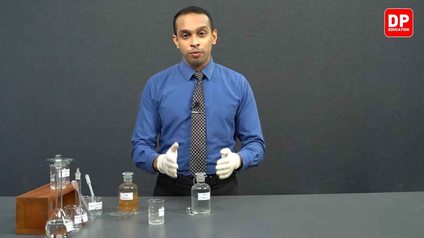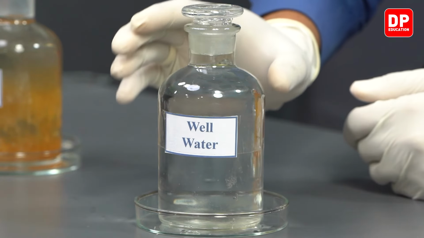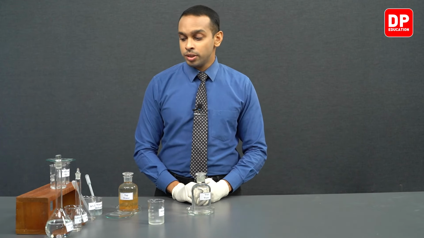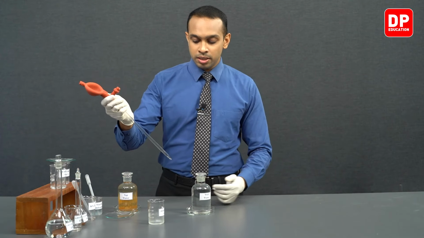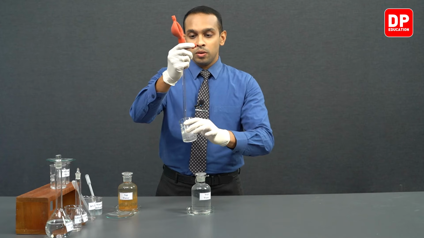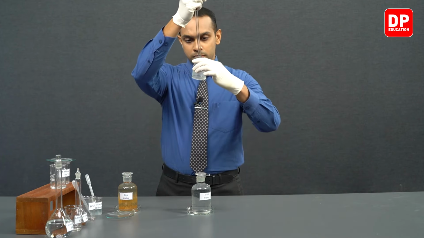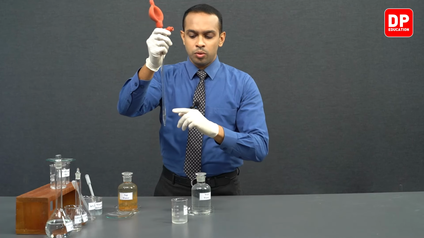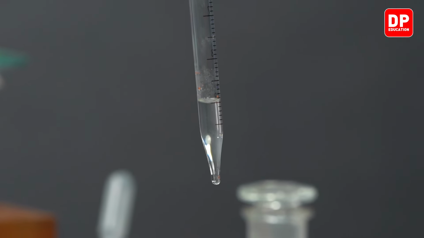where we have well water taken into our reagent bottle. So we have a well water here, and we have already added Mn2 plus aqueous ion solution, and it's now time for us to add 1 cubic centimeter of potassium iodide solution or alkaline potassium iodide solution. We have taken 1 cubic centimeter of potassium iodide solution.